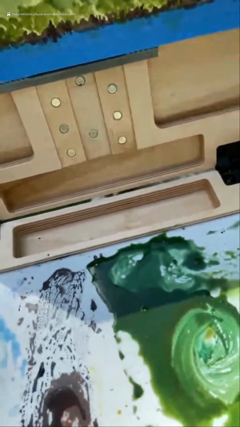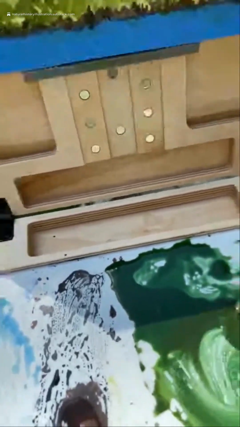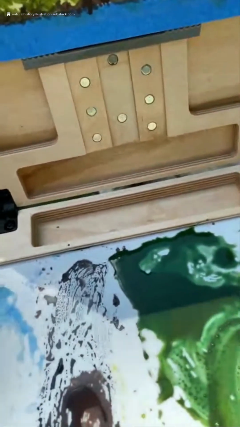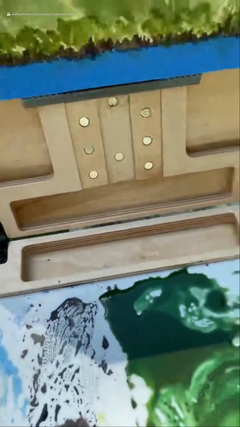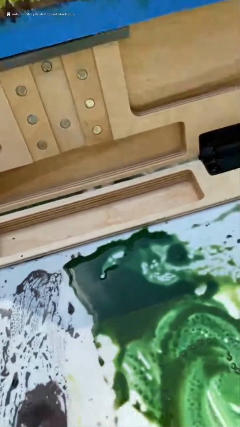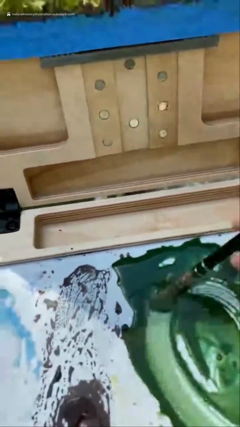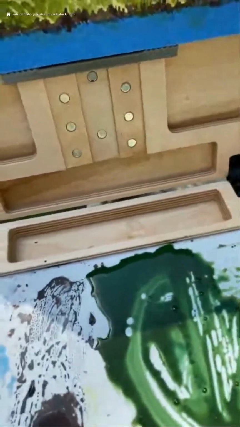This is, whoops, I had a lot of that on there, but that's okay. This is more of that warmer, not so cool green. Although now it's all cool green. All right, let's warm it up.